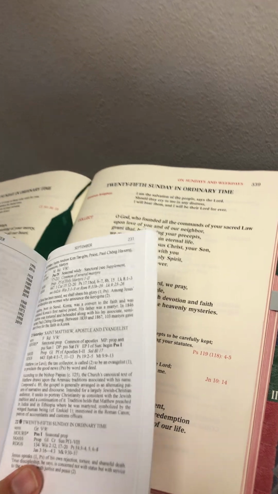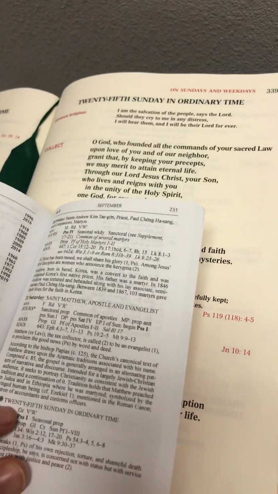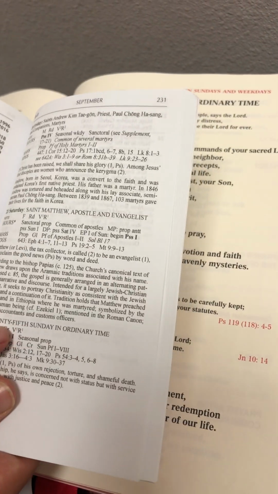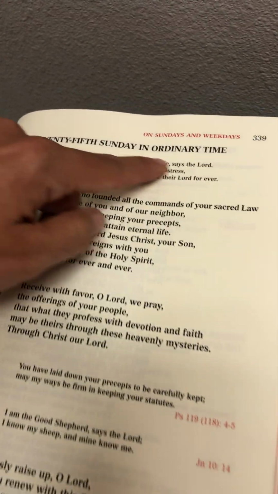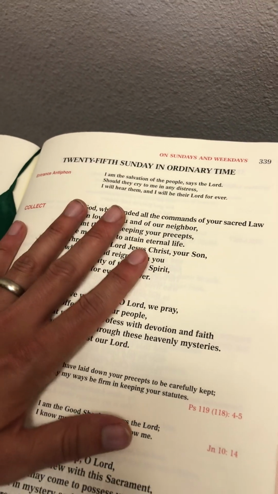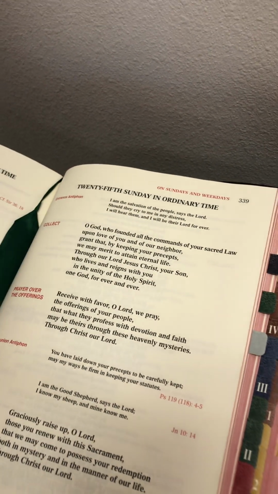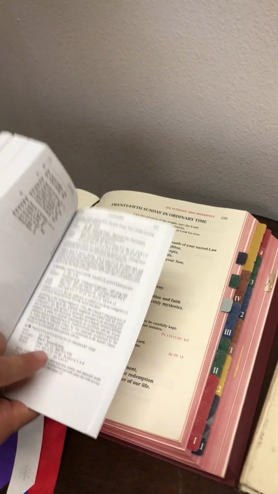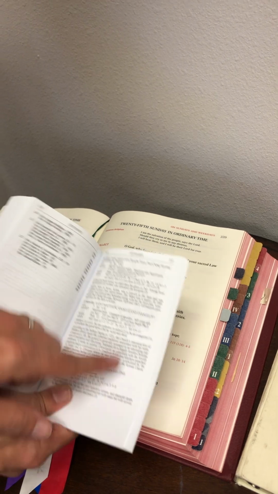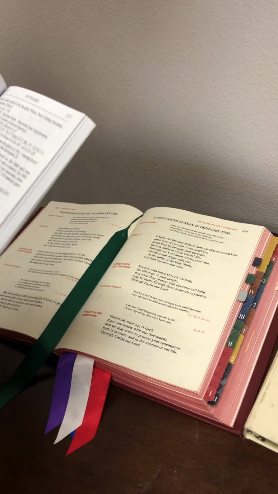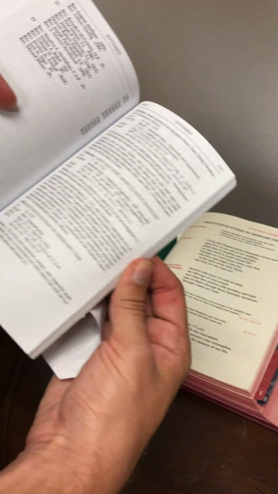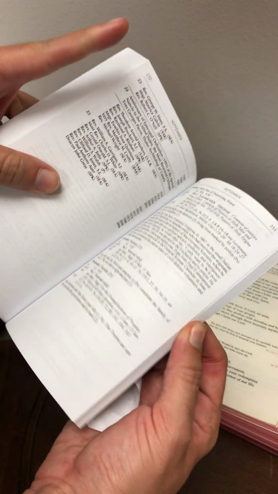So notice how, even though this Mass is on a Friday, we still find the prayers for the week. 25th Sunday in ordinary time. These are for the priest. We want to make sure, see, all these are Sunday, Sunday, Sunday. So we want to make sure that matches. 25th Sunday in ordinary time. Once we make sure that those match, we go back to the actual day of. So remember, we were Friday.